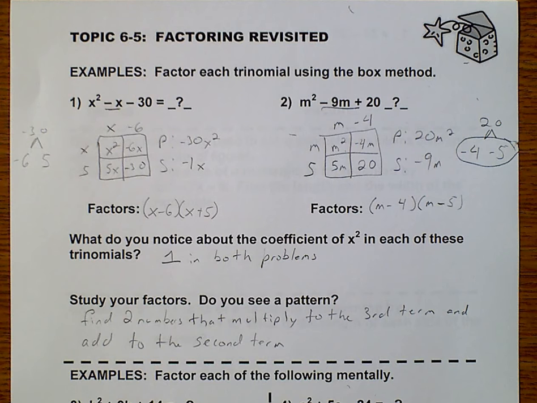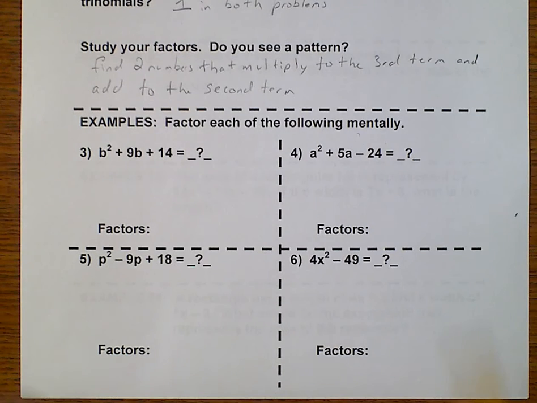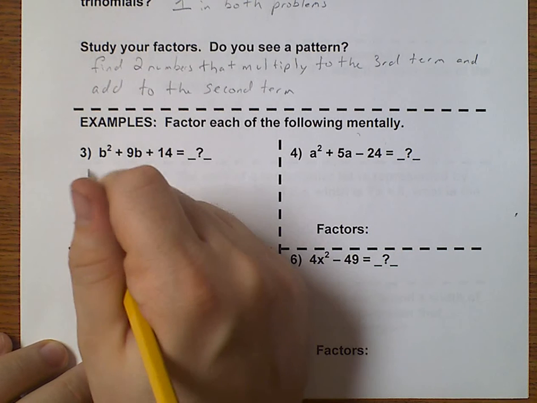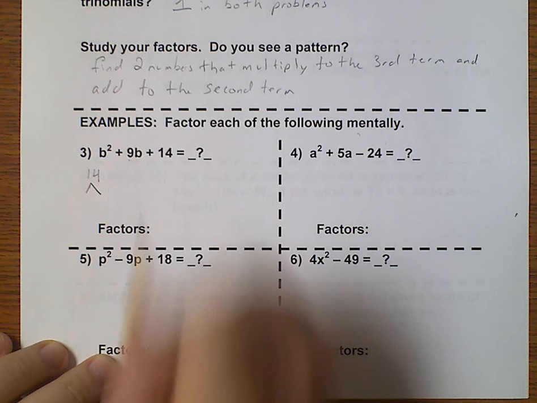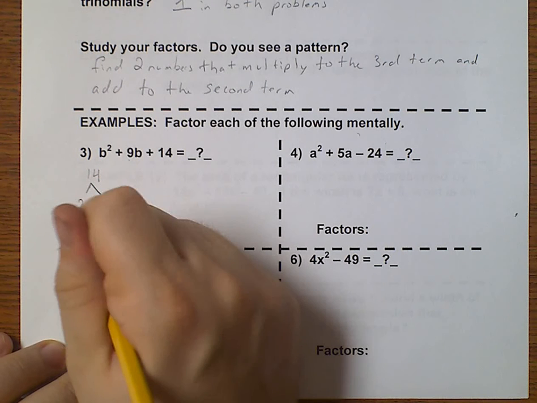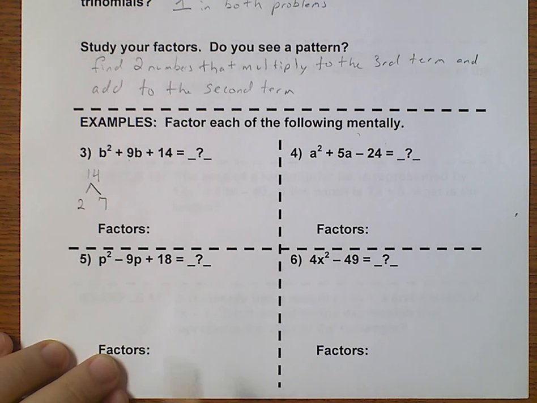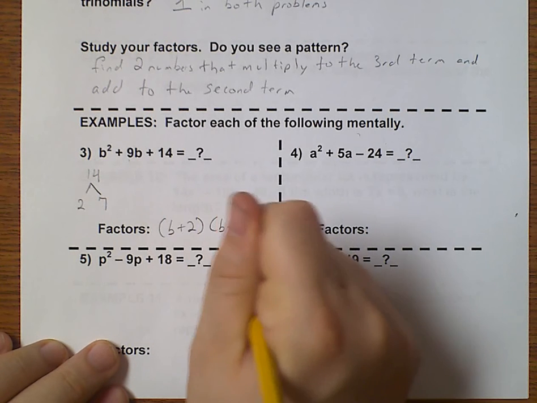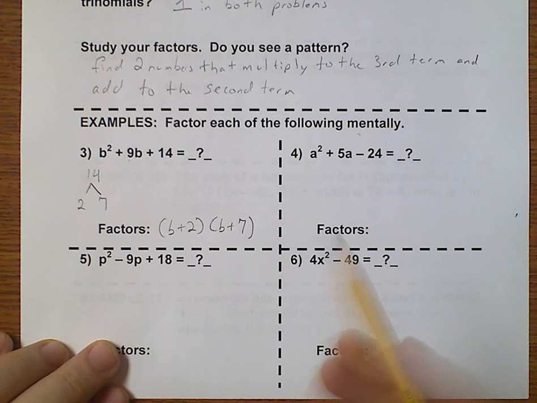Let's go ahead and do these next few mentally. That means no boxes. Well, my coefficient is 1, so what multiplies to 14 and adds to 9? Well, that would be 2 and 7. So b plus 2 and b plus 7, because everything is positive, everything down here stays positive.